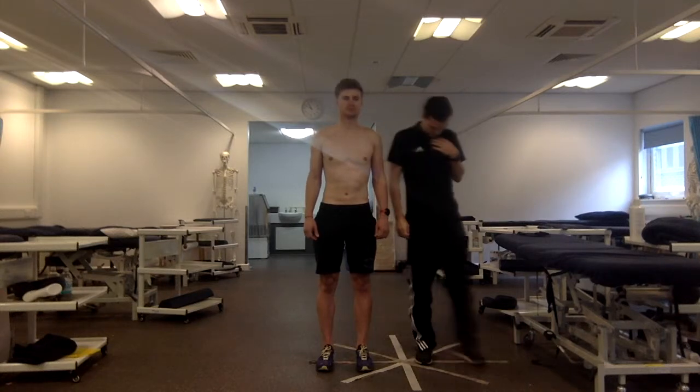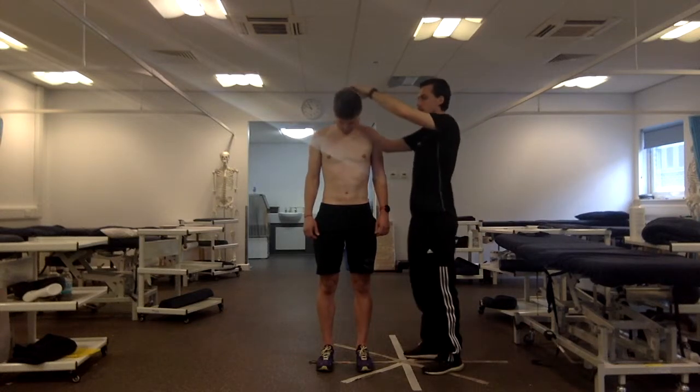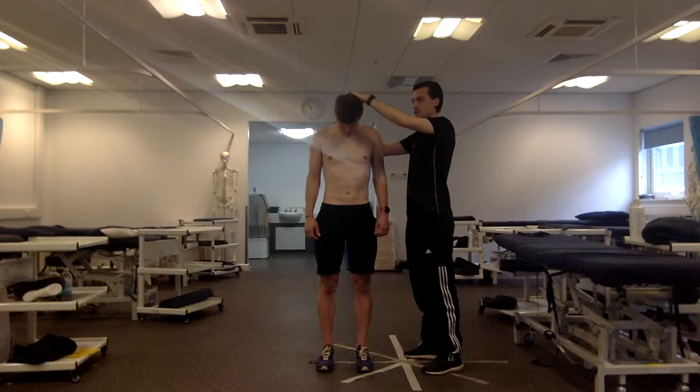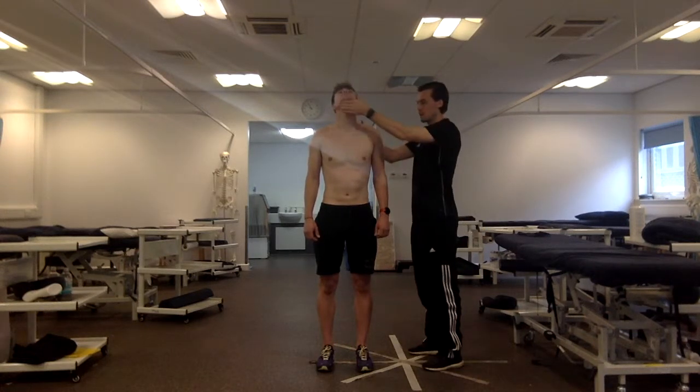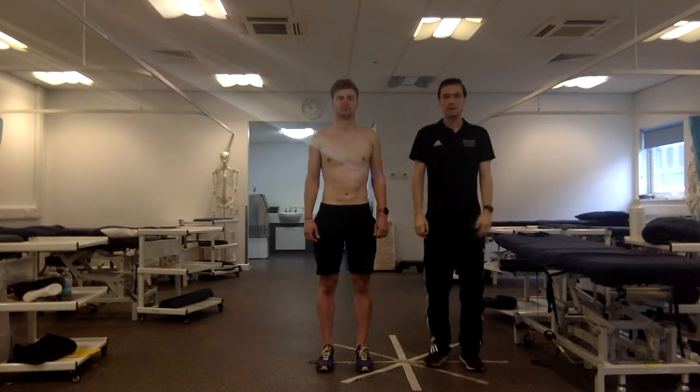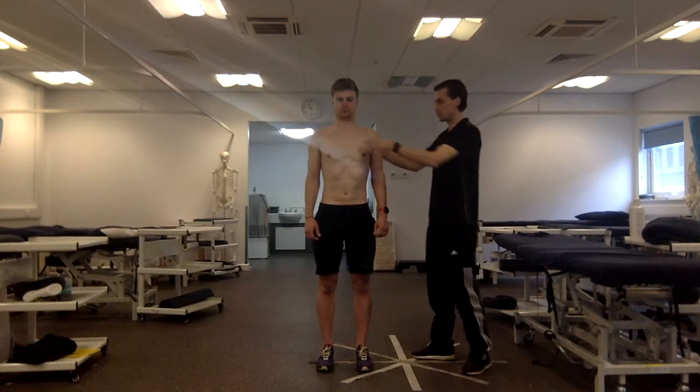And then for flexion, just go down towards the floor there. Okay, so again, overpressing there just to see what the end feels like. And then up towards the ceiling for extension. And again, we can just push further from the chin. Okay, and then do the double chin ones, just tucking in towards you.